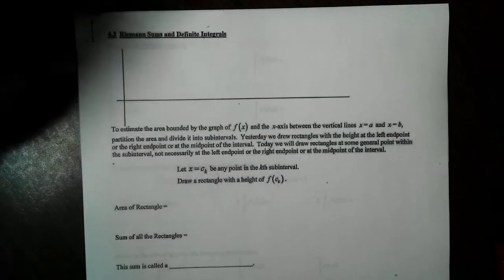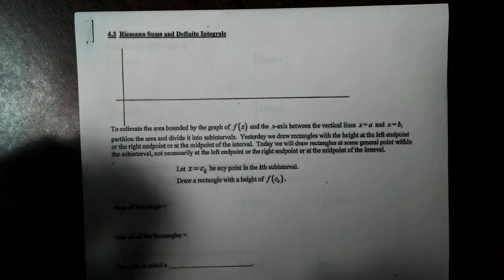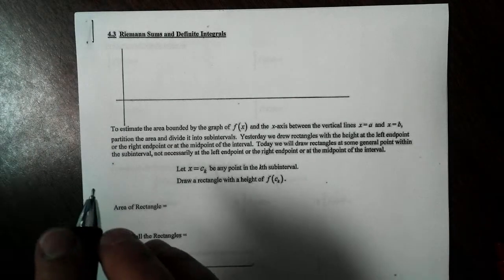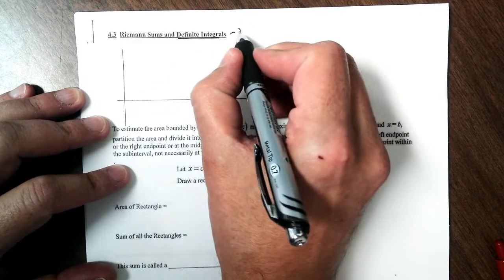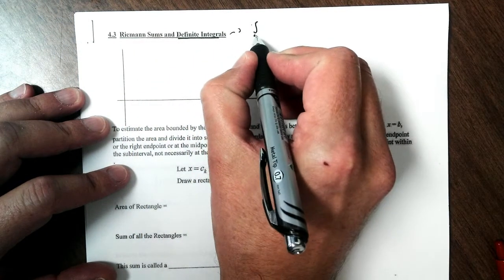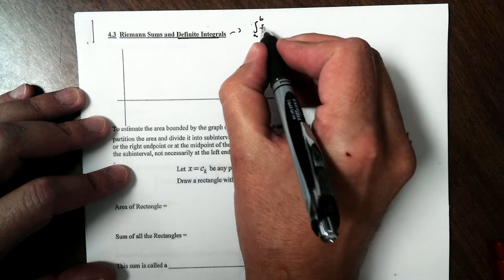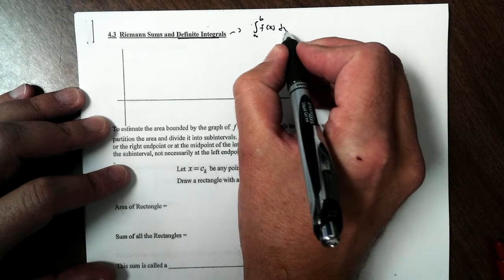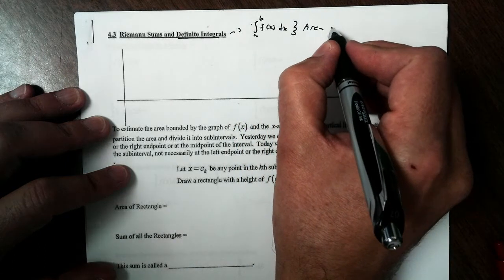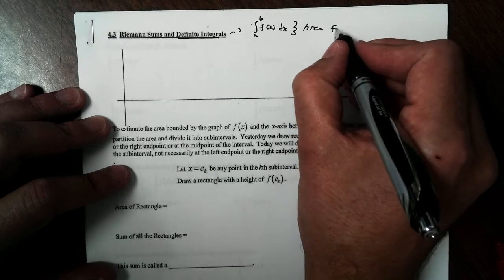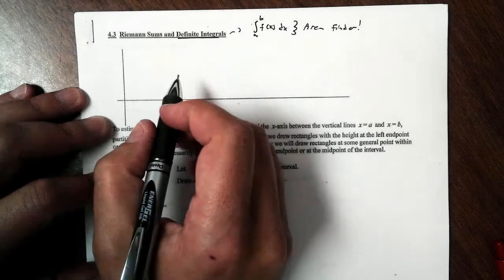Alright, welcome back. Today we're going to be looking at Riemann sums and the definite integral. You might remember yesterday we talked about definite integrals, and that was this little integral symbol right here from a to b. We're going to talk about that meaning today, why we write it that way, of f of x dx. And we said all this finds for us is the area under a curve.